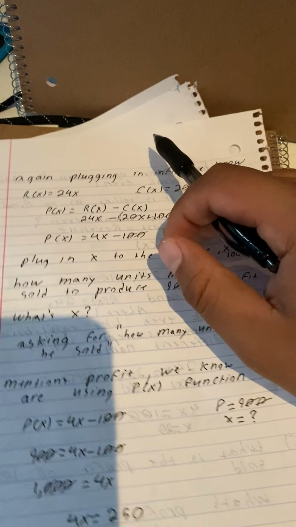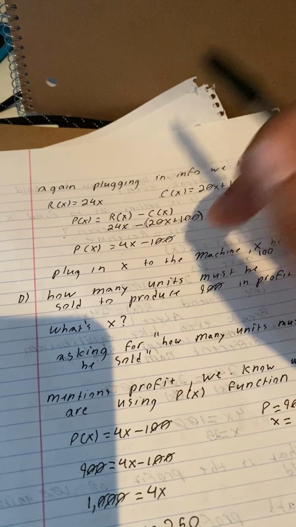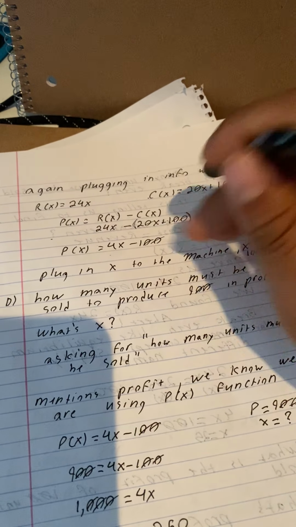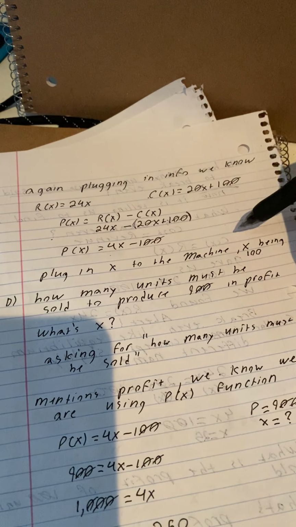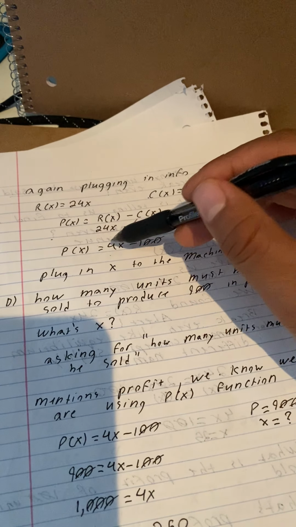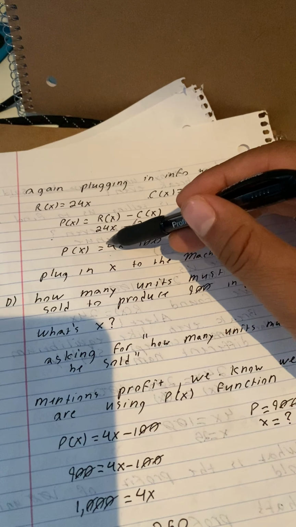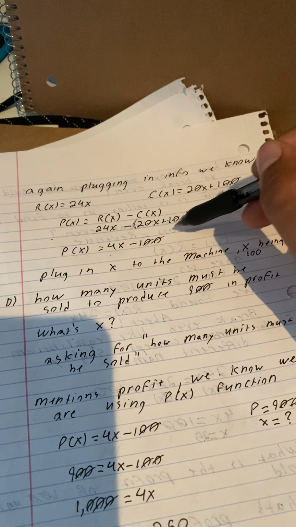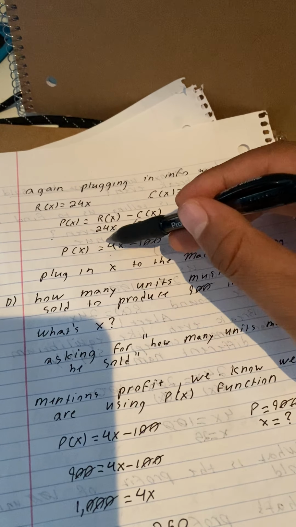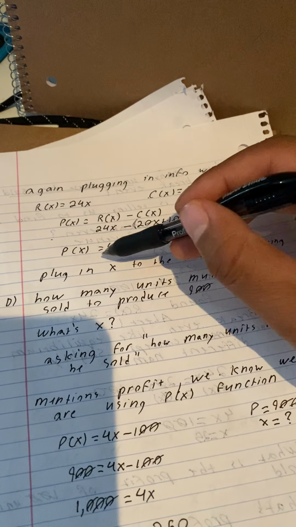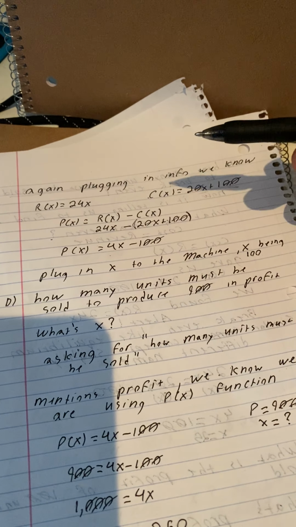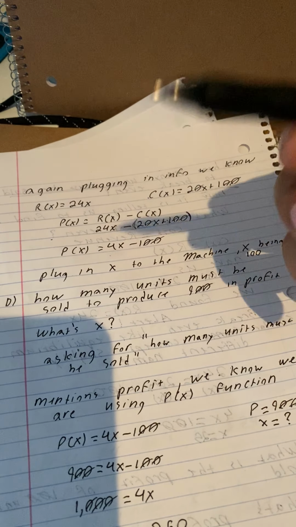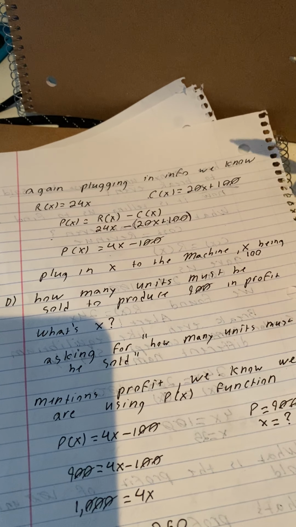So let's just do it. I'm not gonna write it down. I'll just do it quickly. So it's X equals 100. So 4 times 100 is 400. And then the cost ended up being 100. So 400 minus 100, profit is 300. You made $300. Once you subtracted out your cost, you made $300 that day. That is your profit. Also called net profit.